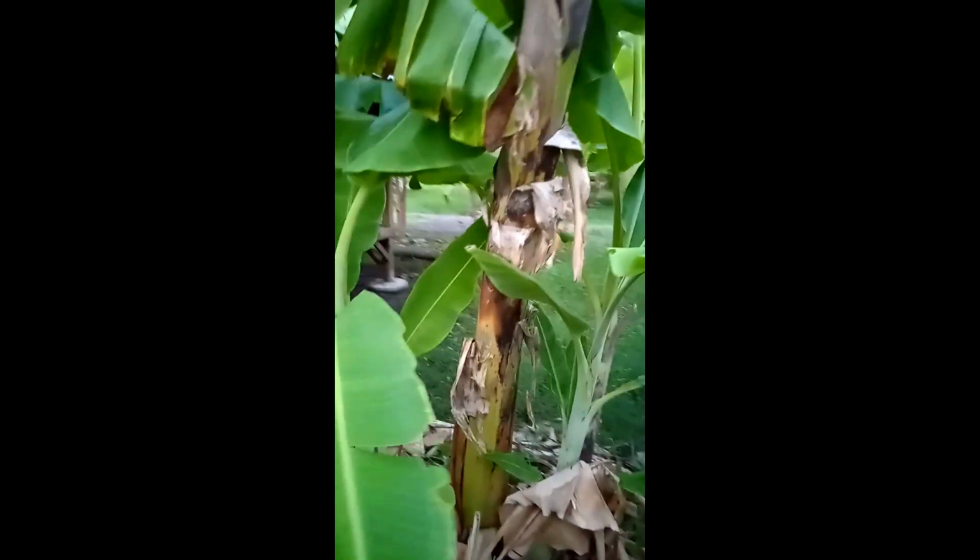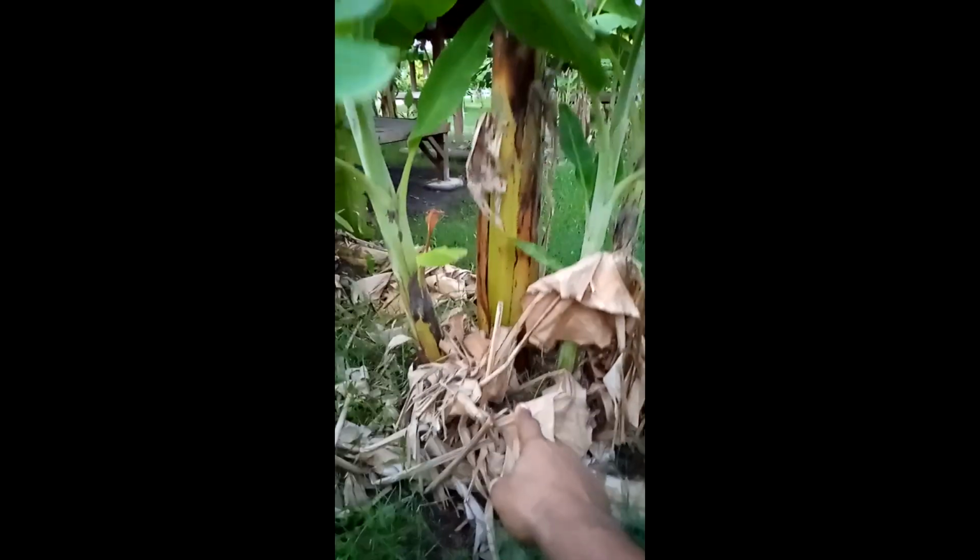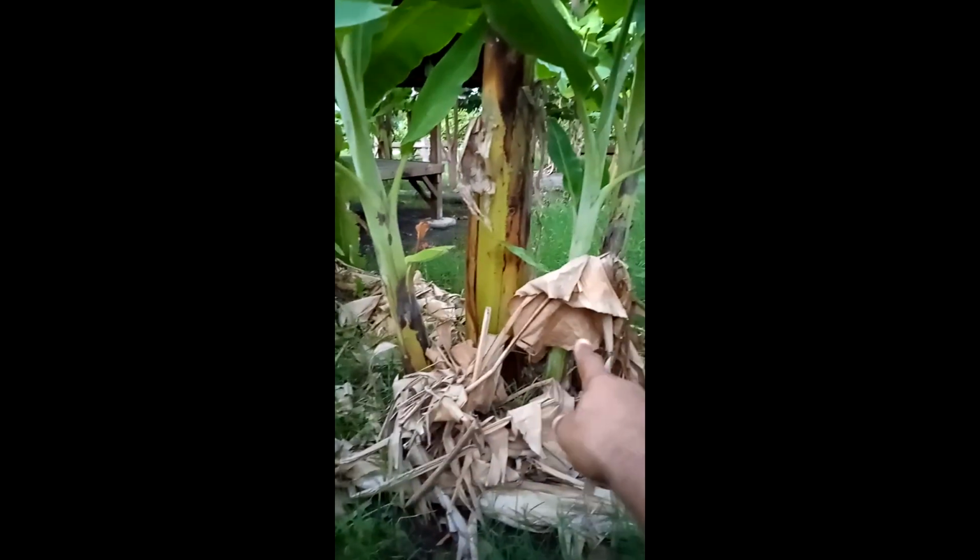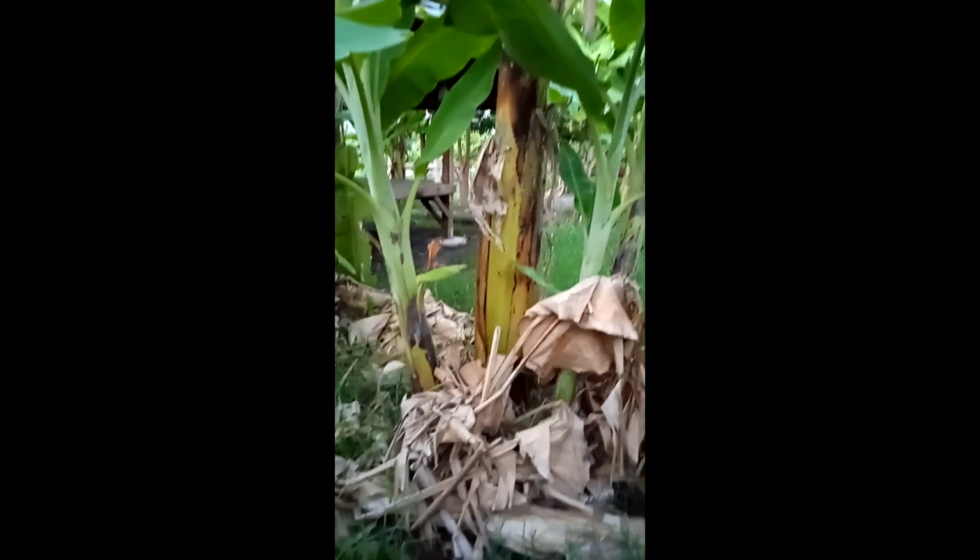As the one tree, let's go back over here real quick. As this one tree starts to produce, it's already producing other trees.